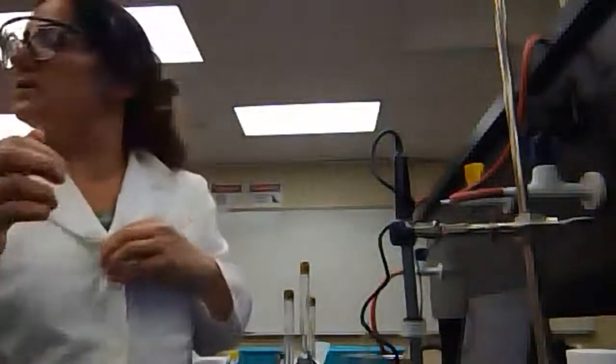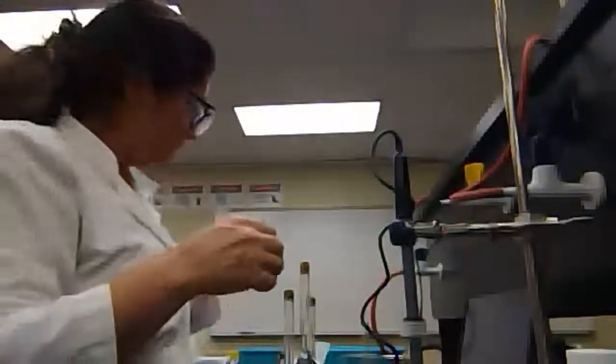The 0.02, the first one then, solution 1. Okay, I'm going to use solution 1. This is the 0.02, and I want to see if it's going to read or not. Hopefully it is the right number.